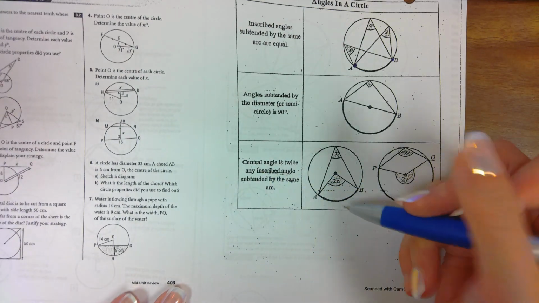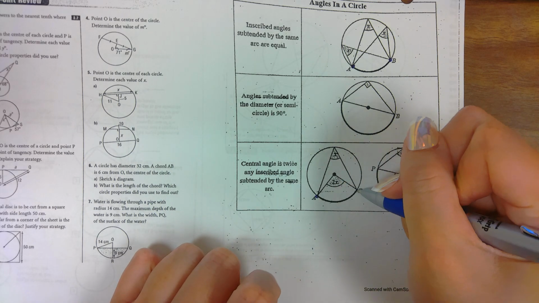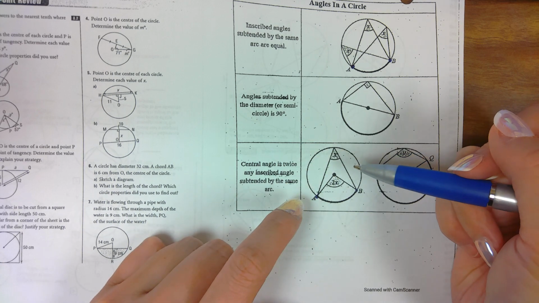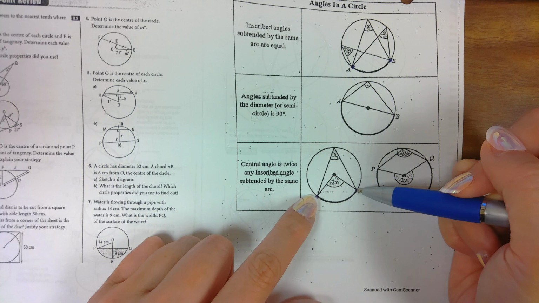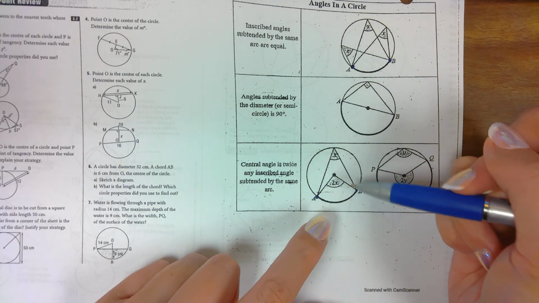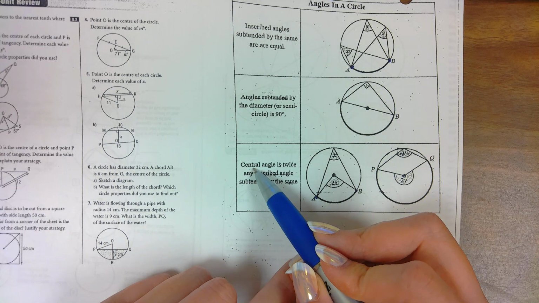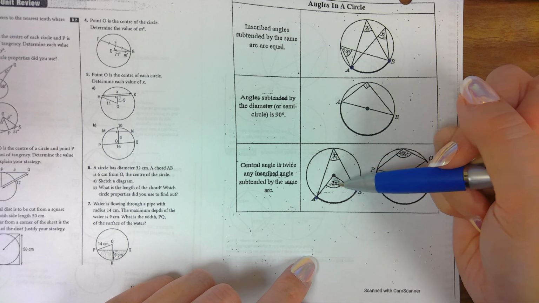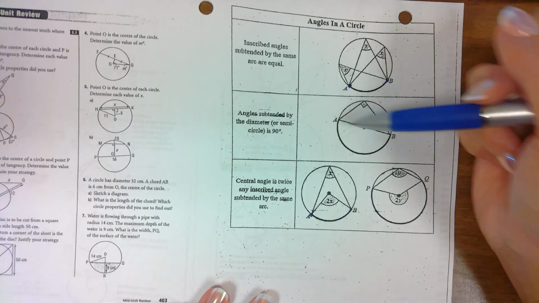Central angle. So again, I have my arc AB right here, and when I connect these to the circumference, that's angle X, that's my inscribed angle. But if I connect it to the center of the circle, this is called the central angle. And the relationship between them is it's doubled. So if this is 20 degrees, then your central angle is 40 degrees.